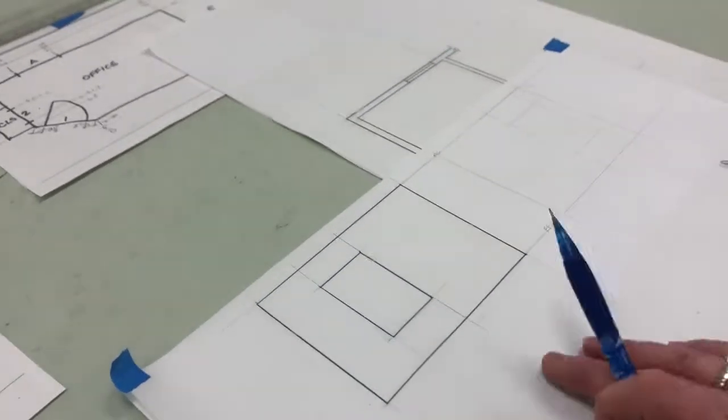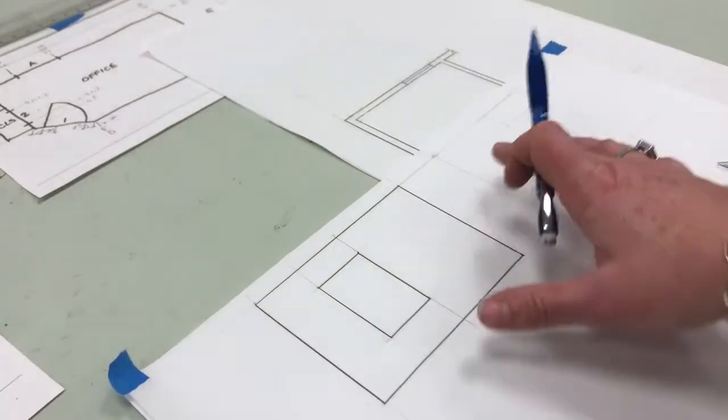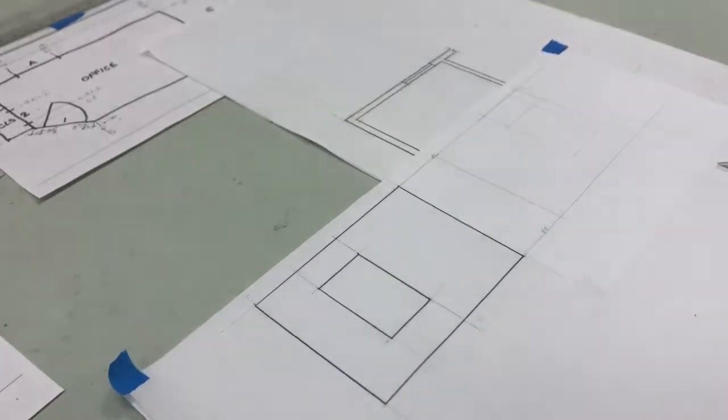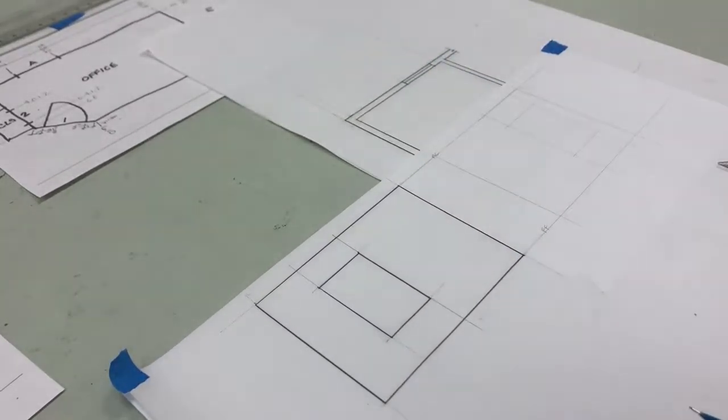You can also just get yourself a whole new sheet if you want to. We're going to be picking these up and cropping them and putting them on sheets and arranging them. So for now, it's just about understanding how to project that elevation. And that's it.